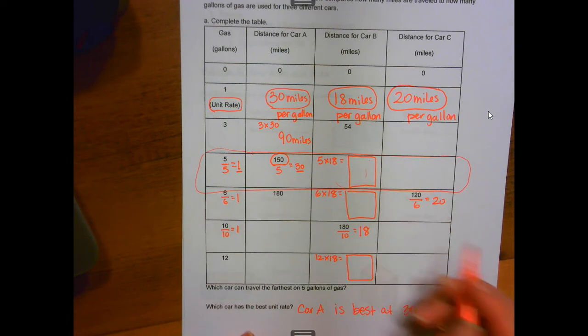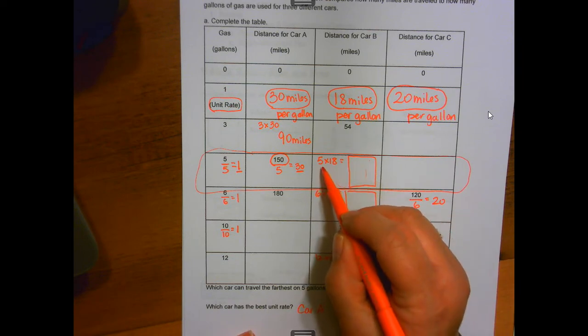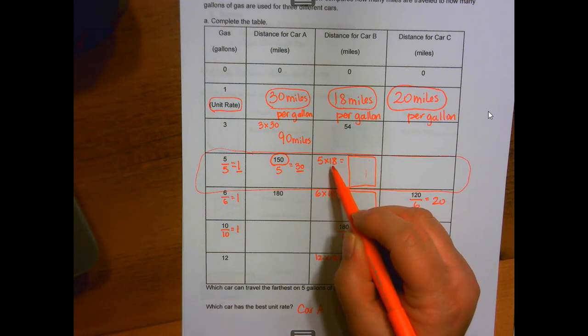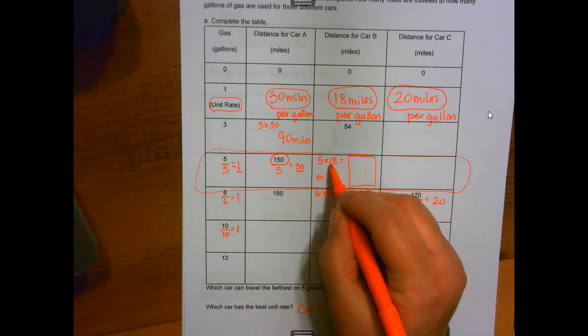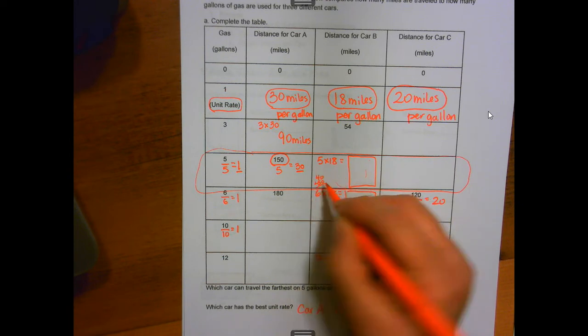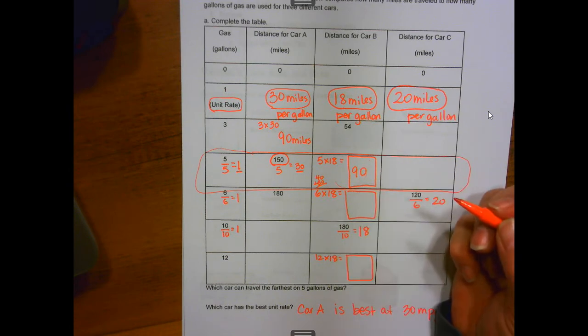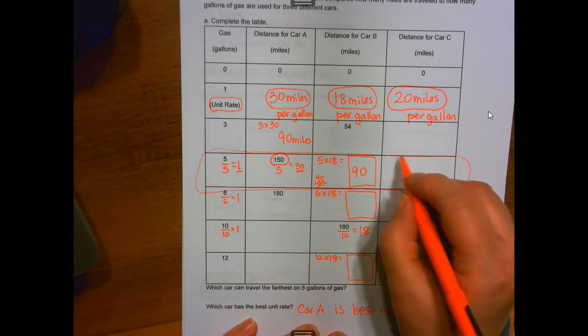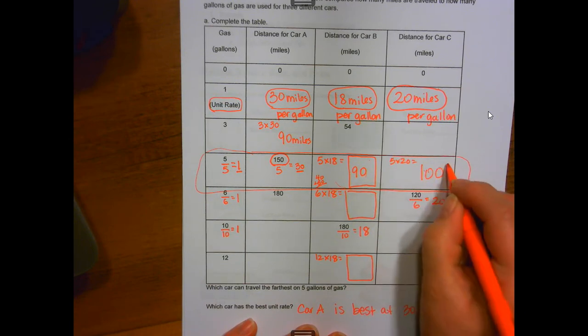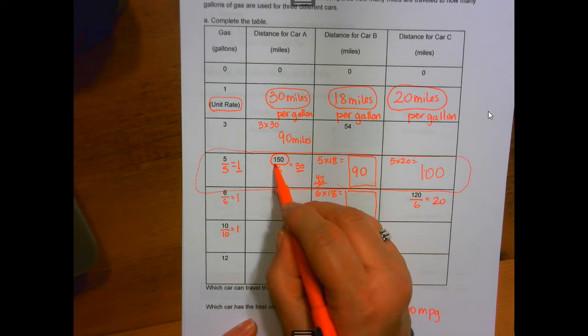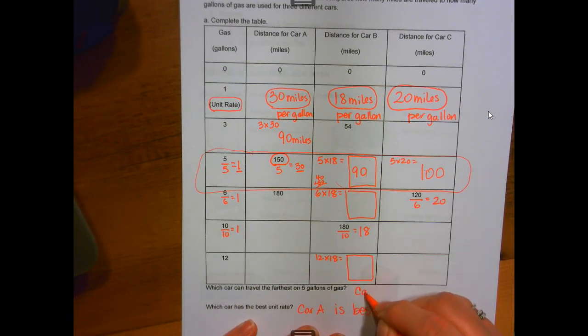That's 150. 5 times 18, if I do what I know about area models, 5 times 8 is 40. Try and remember that in my head or write it down here. 5 times 10 is 50, and that gives me 90. This one over here, if I do 5 times 20, I get 100. So double checking the math, I have car A goes farthest.